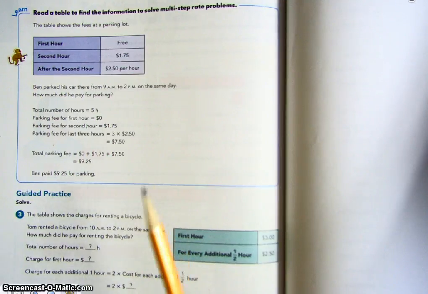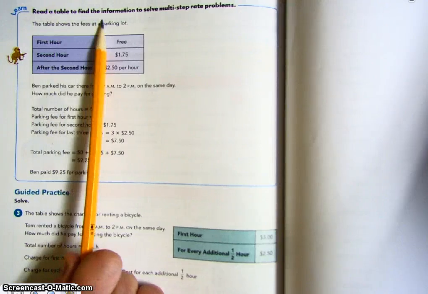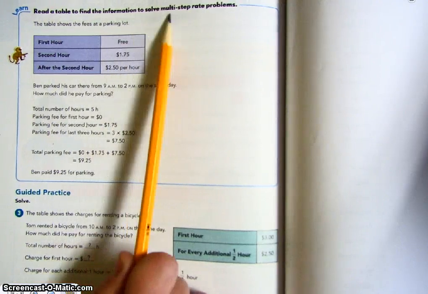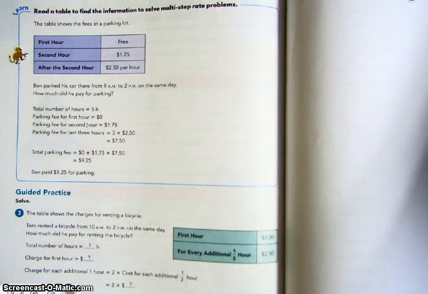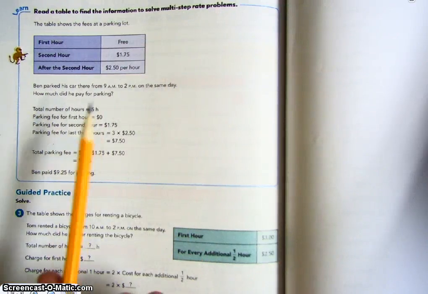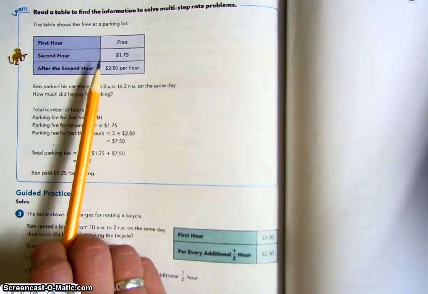So, let's get started. We are reading tables to find the information to solve multiple step rate problems. And we're actually on page 170 right now. So make sure you have your textbook out and your composition book and a pencil, that would be great. If not, pause it and go grab it.